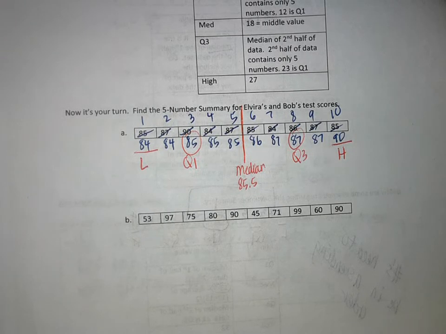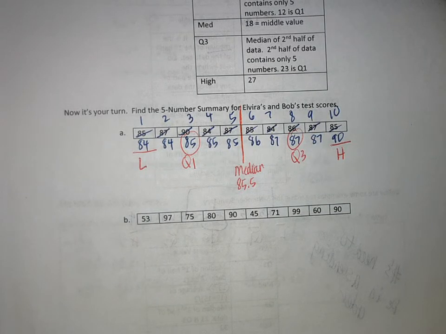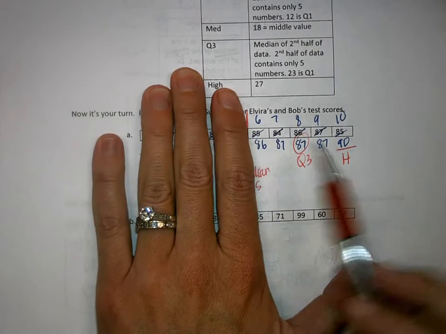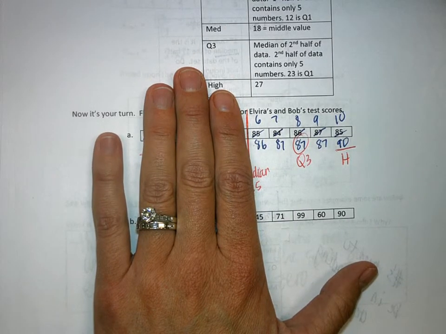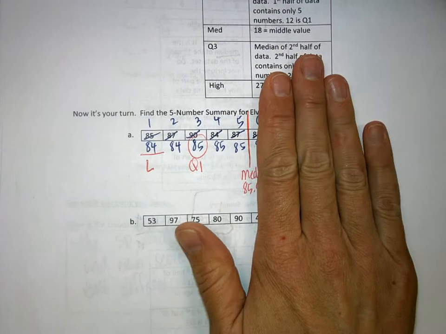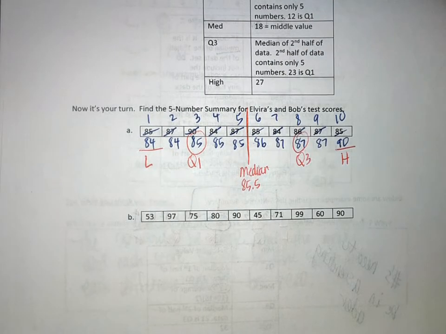Did somebody say I still don't get it? Okay, what don't you get? How did we get 87? Like, why did we pick that? Okay, do you see right here how there's 5 numbers? Which one's in the middle? Oh, it's just picking one in the middle. It's your median of that set of data. Okay. And same thing here, the median of that set of data. Okay, any other questions?